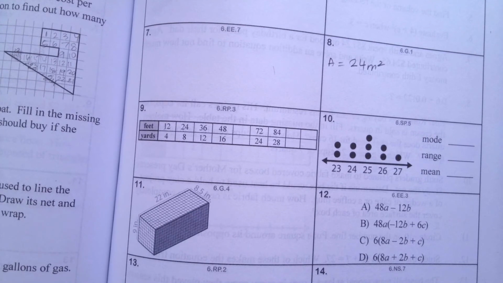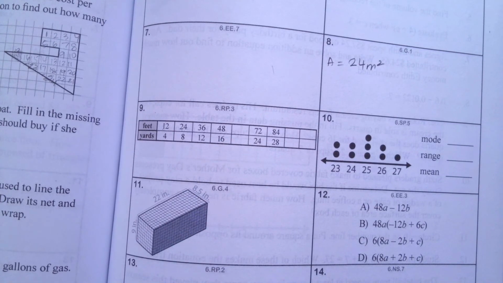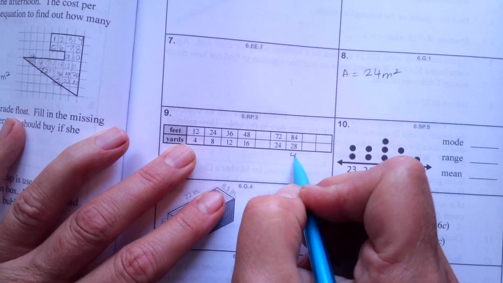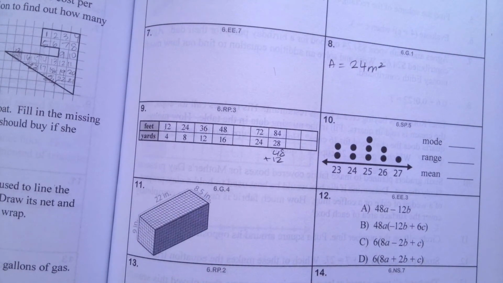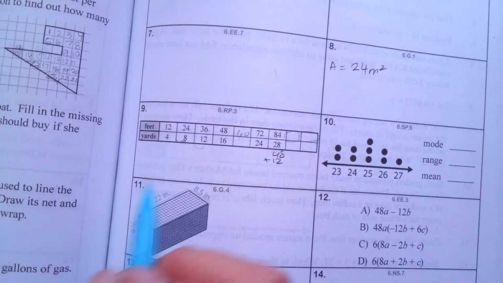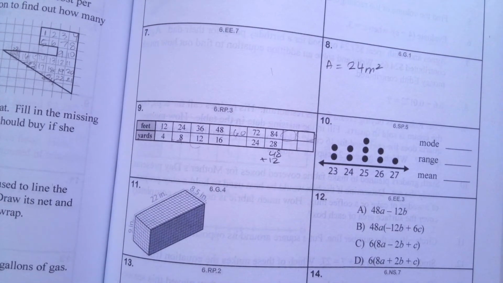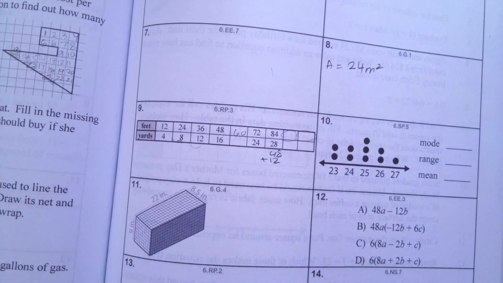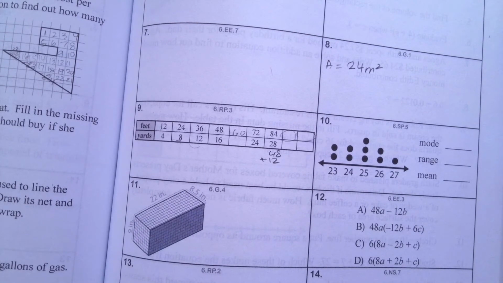52? Well, no, not 52. You can add it together and do 48 plus 12 if you can't see it. 60? Yep, so you're going to write 60 there, and then you're going to fill in these two, and then we're going to find out what the pattern is for this. Okay, it's 84, it's 96. Yep, and then 96 plus 12 is 108. Yep, and then you're going to do the same thing to the bottom. 60.